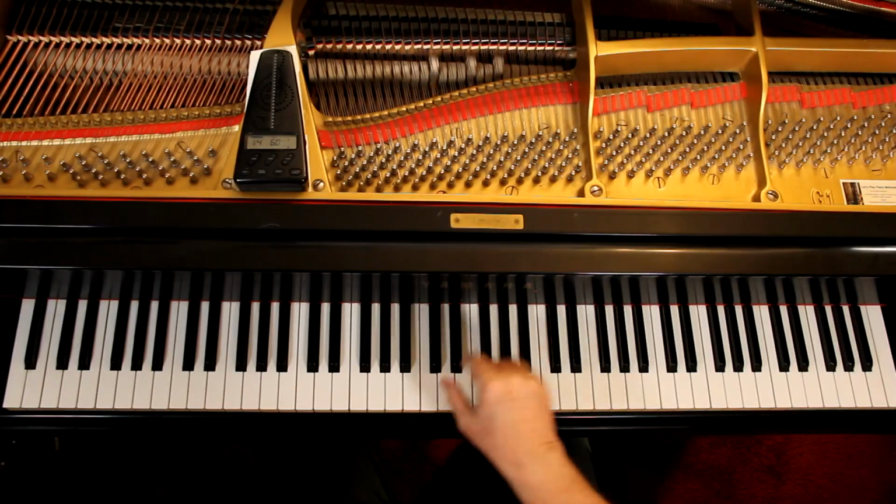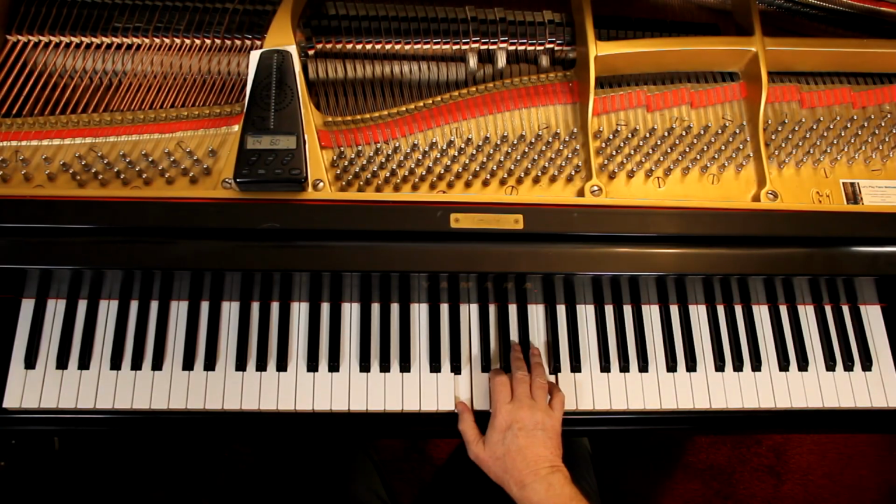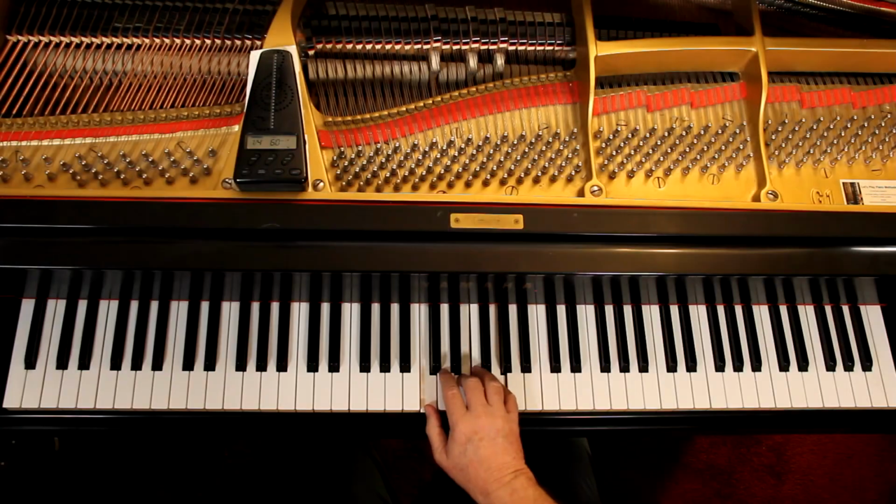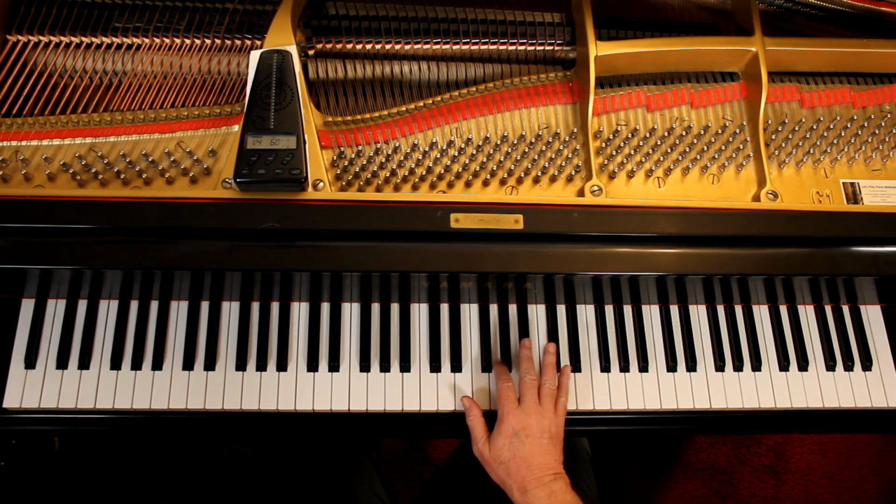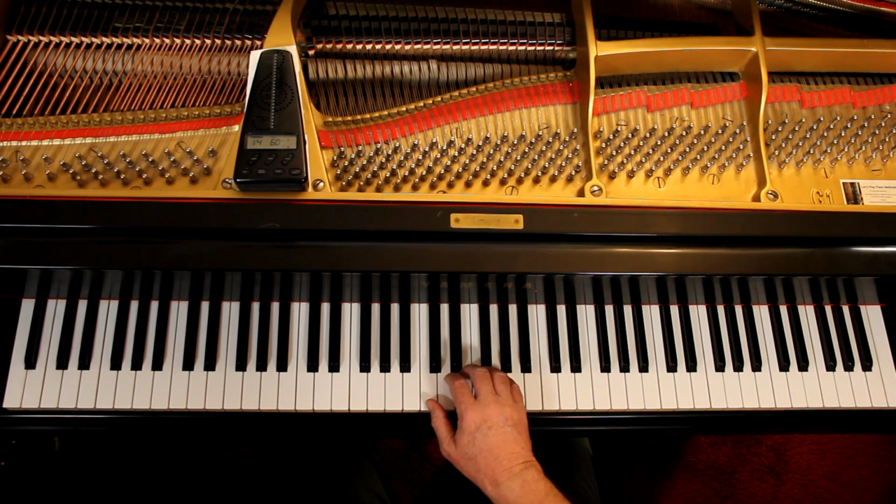Remember, we lift up. Well, we're lifting up and moving. Don't rely on the pedal to connect. Try and connect these as best you can with the hand. And you just have to lift up and move. You got to know where you're going and which fingers are involved, and you put your hand in that position as you go up there and you're ready to go.